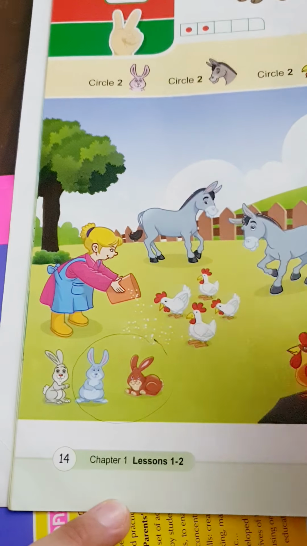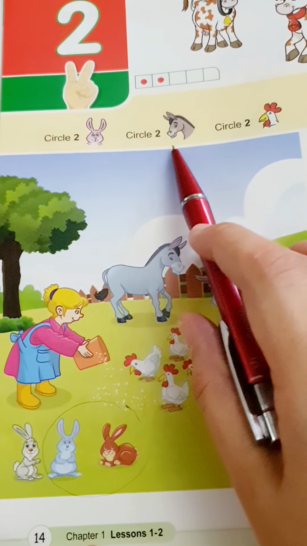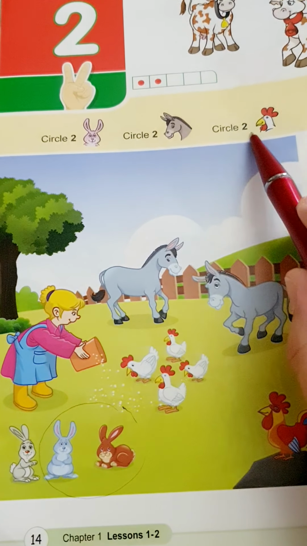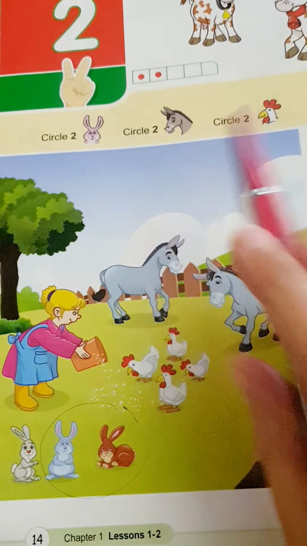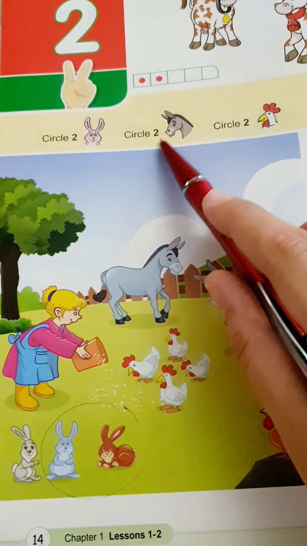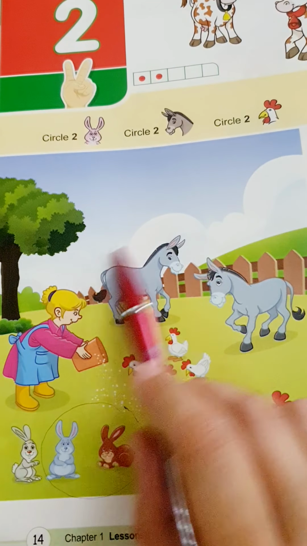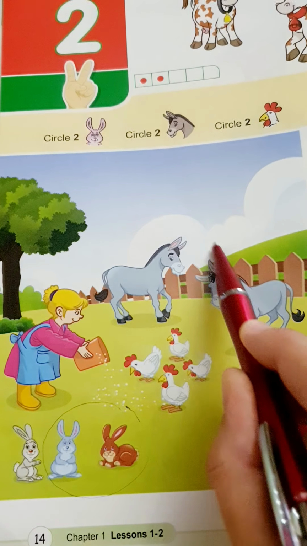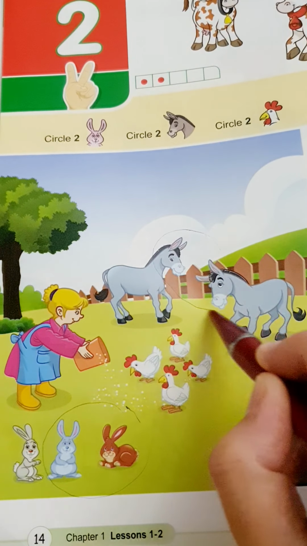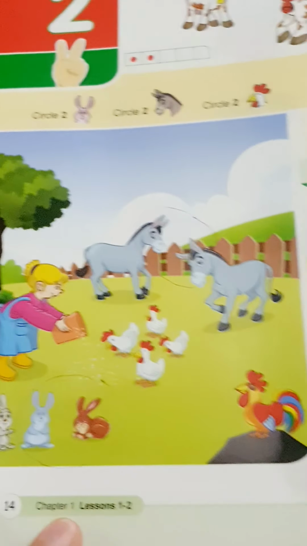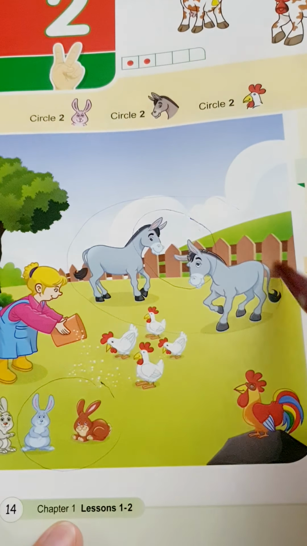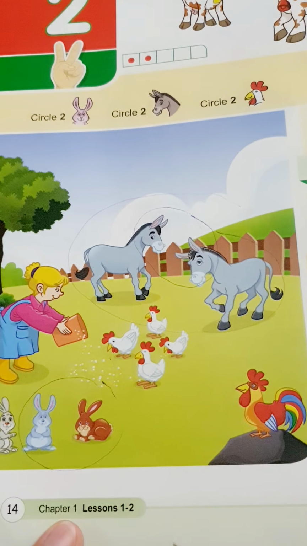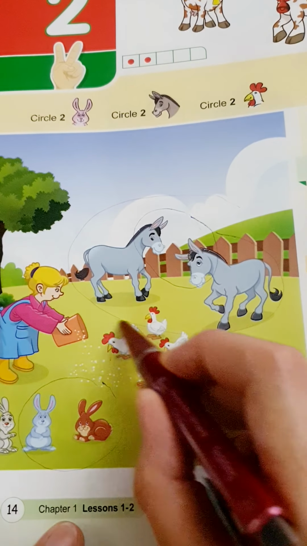Circle 2 donkeys. Of course, he will look at the picture. Circle 2 of this. If you don't know the meaning of donkey, circle 2 of this. So he will look at this picture and find the 2. He will make a circle around 2 donkeys or 2 like this. Circle 2 hens. We will make a circle around 2 of them.